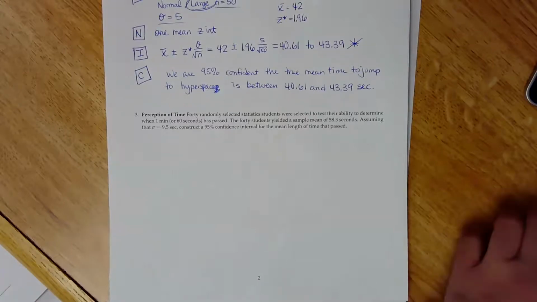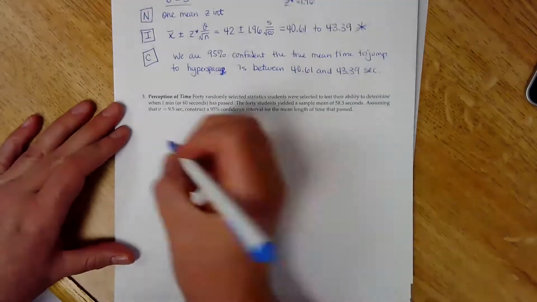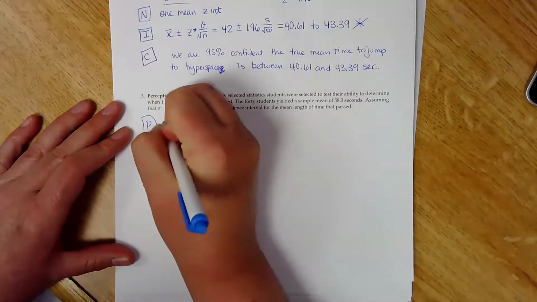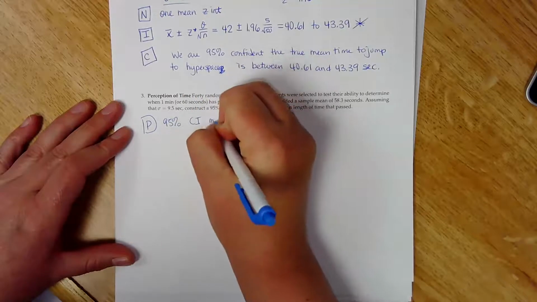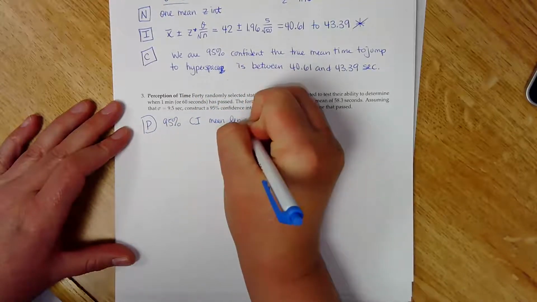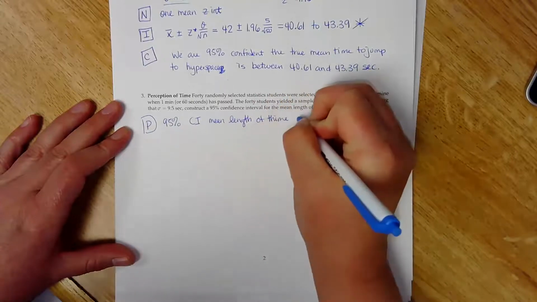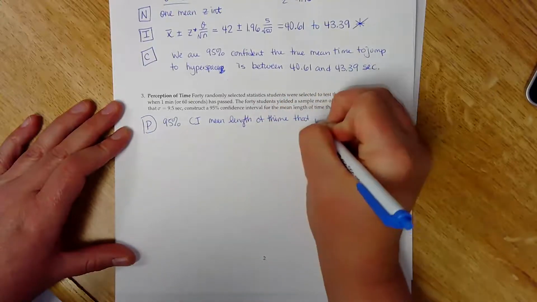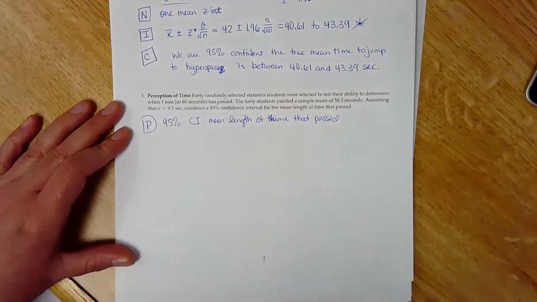All right, let's see if we came up with the same thing. So the P here, for panic: we are constructing a 95% confidence interval for the mean, or average, length of time that passed. Apparently I'm having trouble spelling tonight. There we go, get rid of that H in the time.